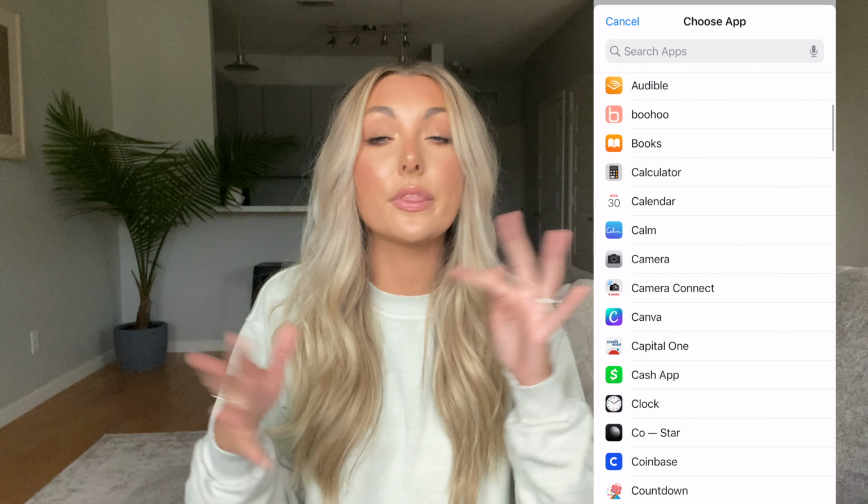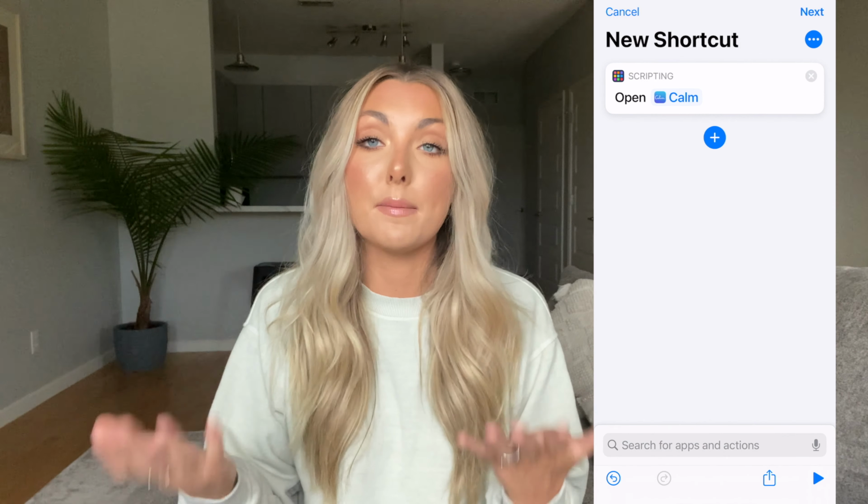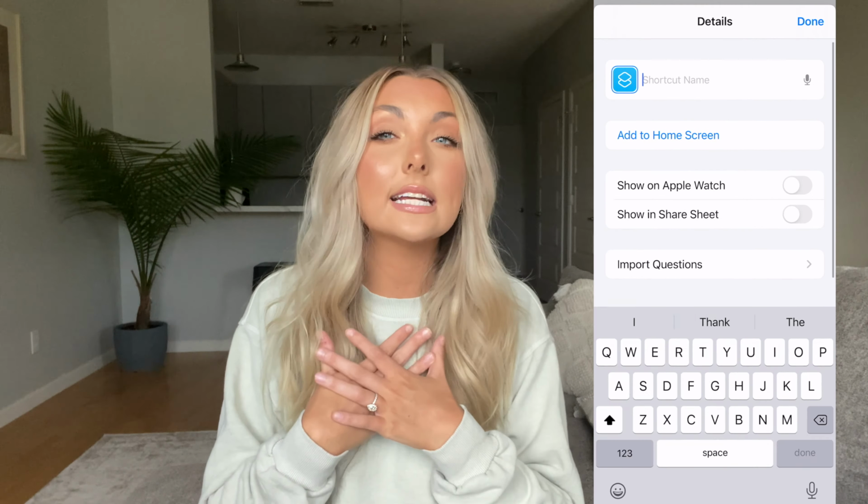And then for this one, I think since I did the step tracker, I'm gonna go with a health theme. So I'm gonna go ahead and select the Calm app. That's my meditation app that I use. So I'm gonna go ahead and select that one.